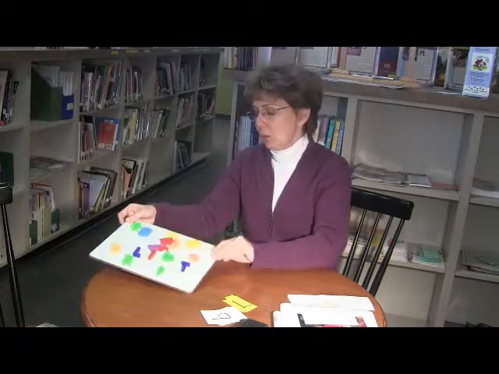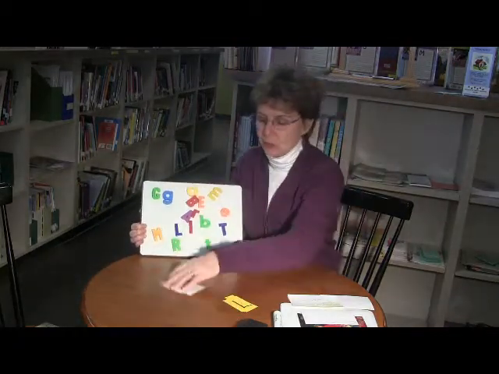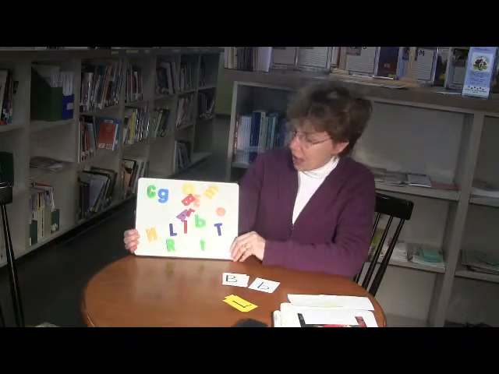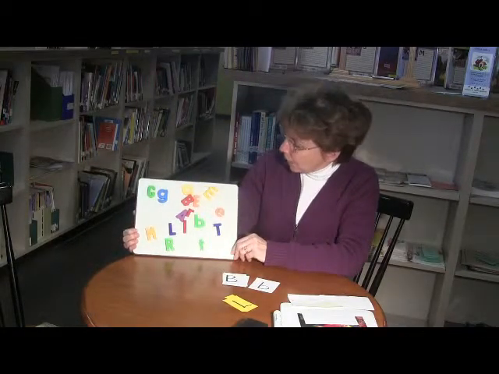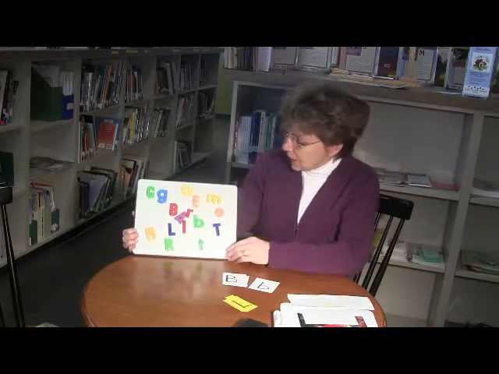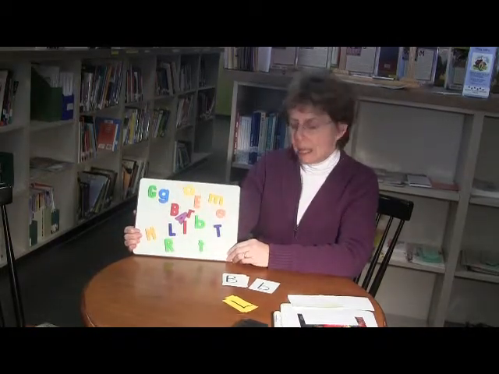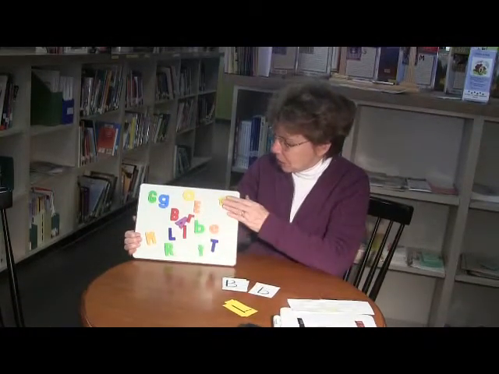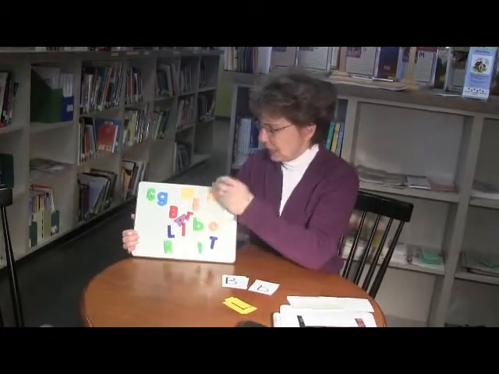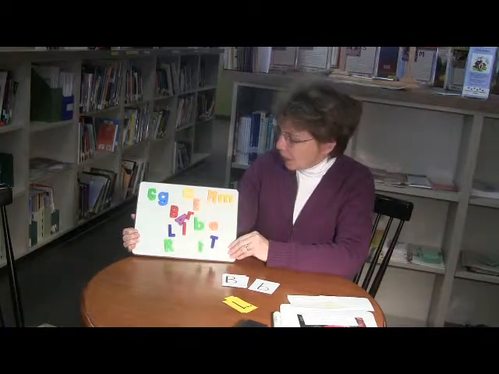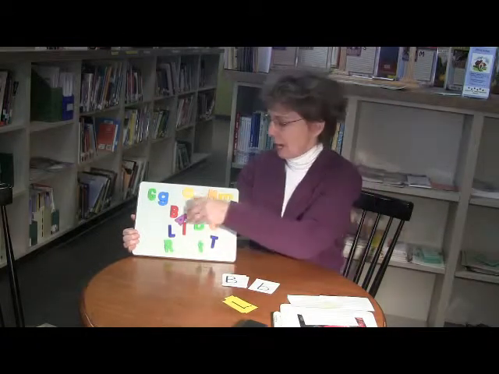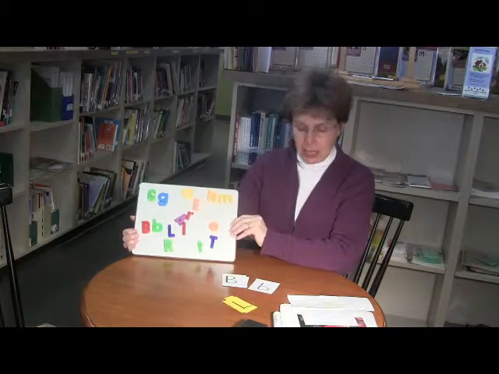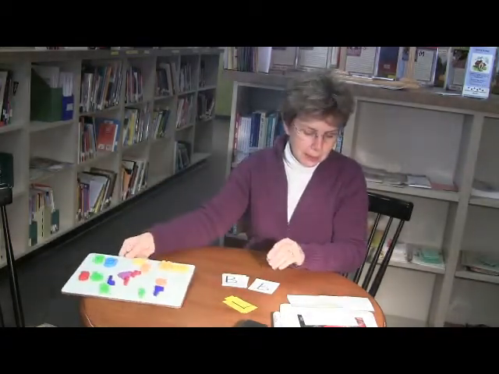So again, at home, going back to our magnetic letters or our letters that we have on cards, you could ask your child something like this. What letter do you see here that makes the M sound? And your child would pull out the M, and again, we want to always match up lowercase and uppercase. What letter makes the B sound? And your child would select the two letter B's, uppercase and lowercase.